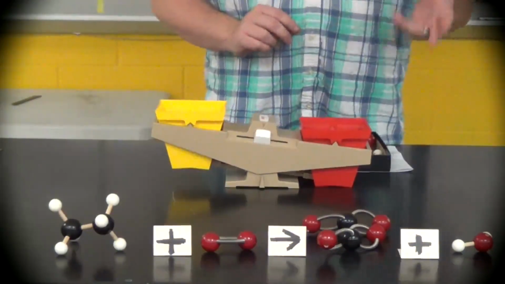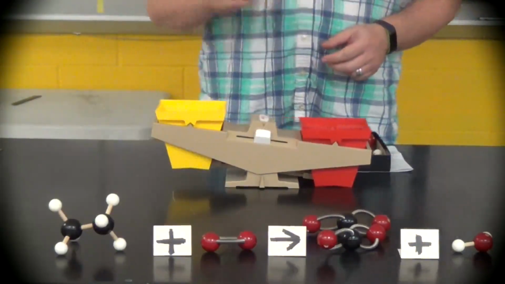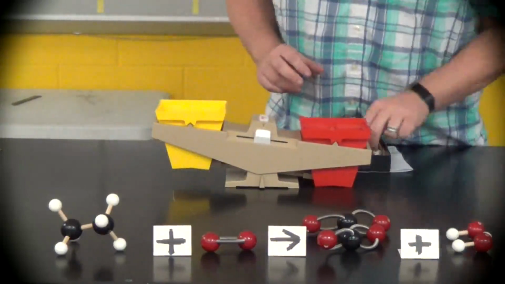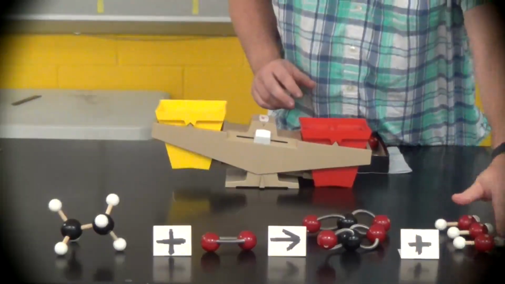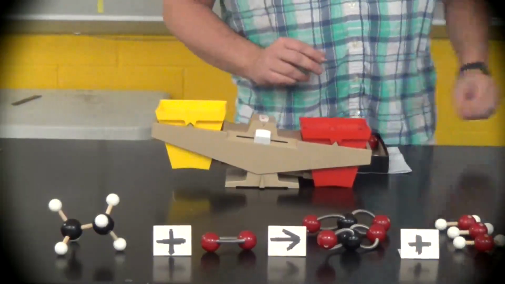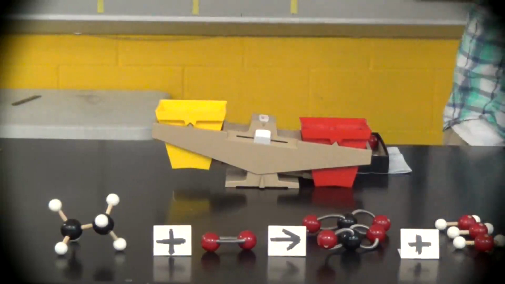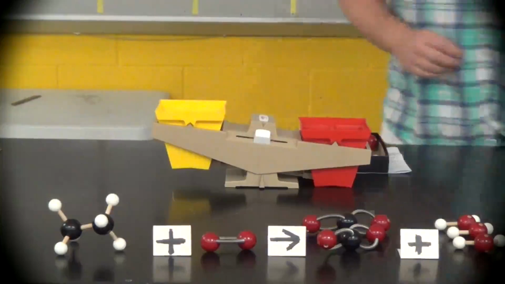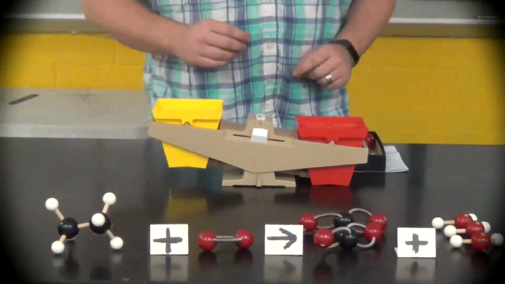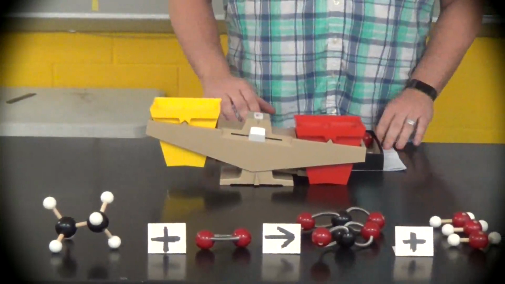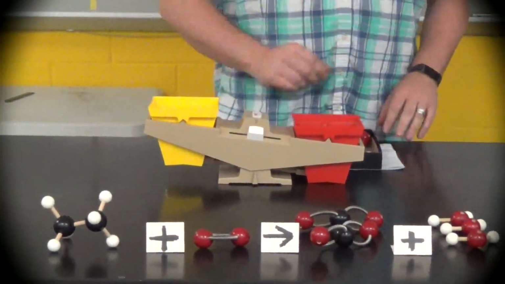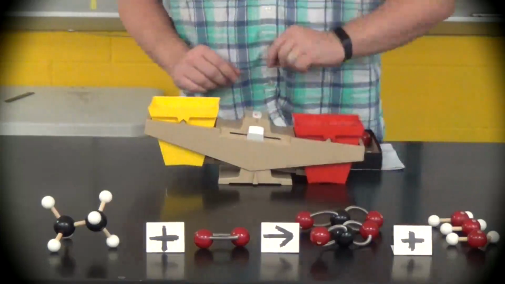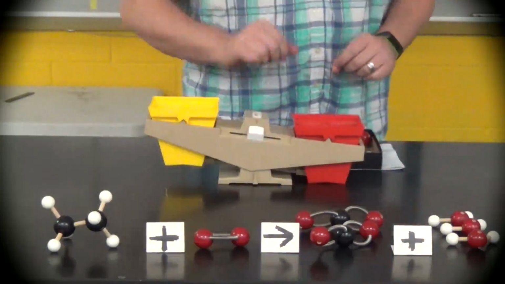So let's look at the hydrogens. I have 2 hydrogens on the right side and 6 hydrogens on the left side. So I need to have 4 more hydrogens over here, and the only way I can do that is by adding some more water. By adding those 2 waters, I added 4 more hydrogens, but I also added 2 more oxygens. And of course, it's still not balanced. Over here I have 3, 4, 5, 6, 7 oxygens. I only have 2 oxygens on the left side.